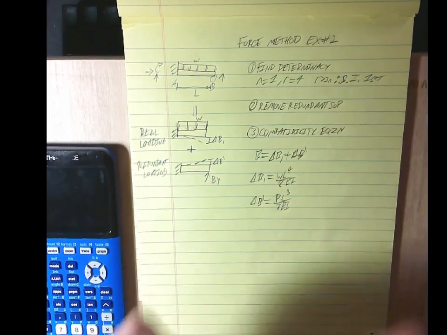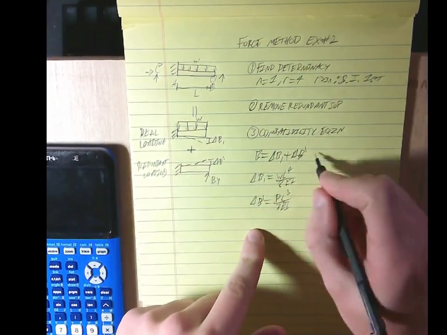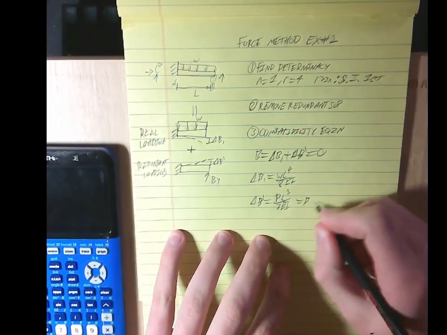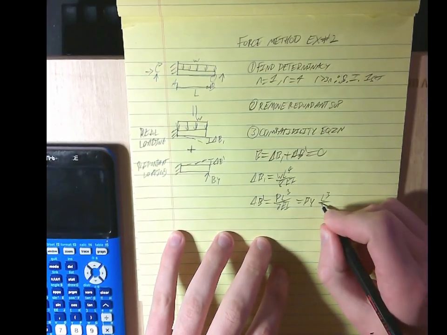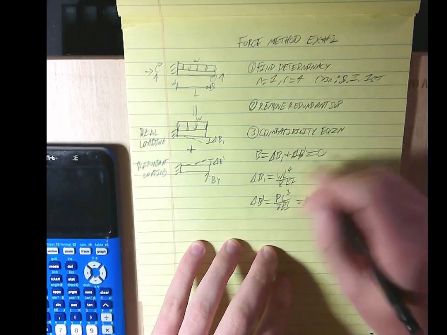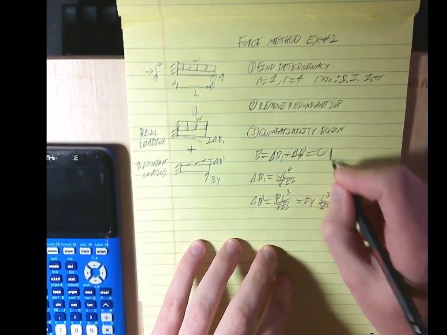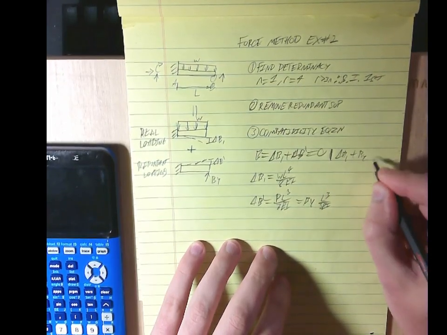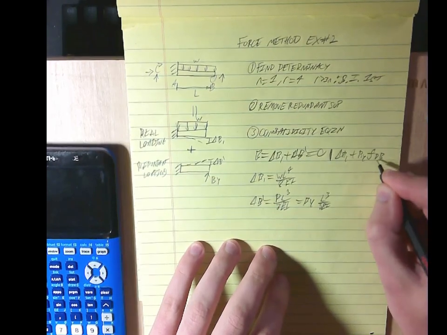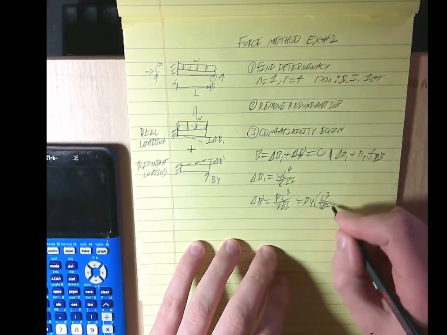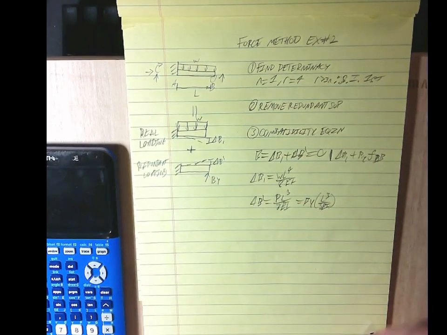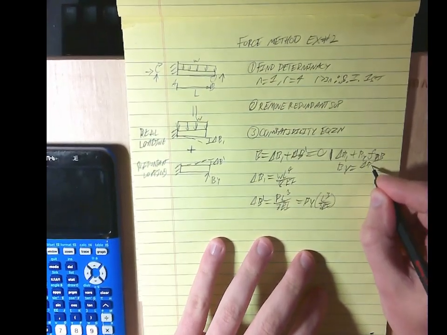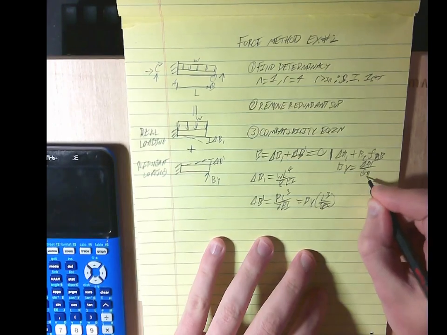Now, compatibility equation states this equal to 0, and as you know, this can be broken down into BY and then L cubed over 3 EI. We can then say that this compatibility equation is equal to delta B1 plus BY times lowercase fBB, and our fBB is equal to this here. So we know that BY is equal to negative delta B1 divided by fBB.